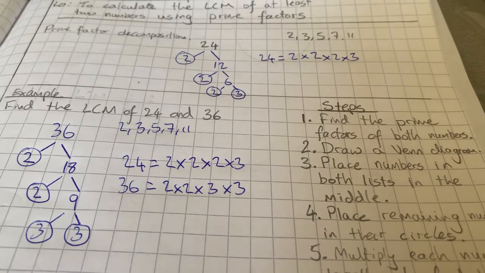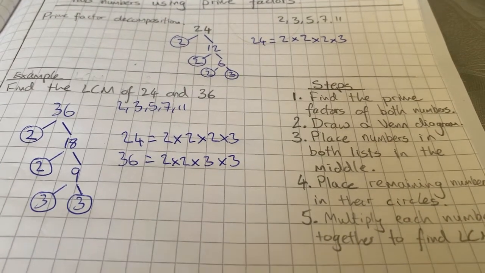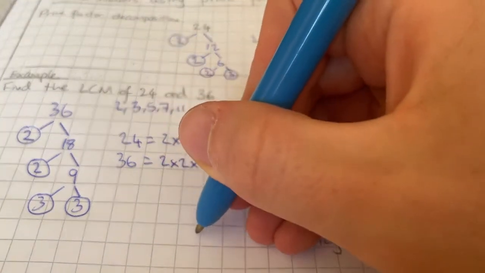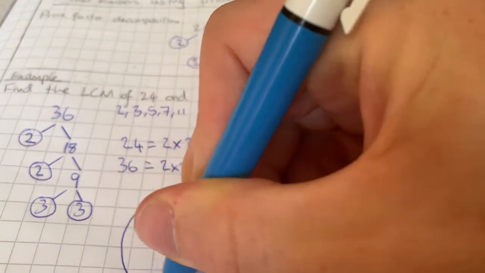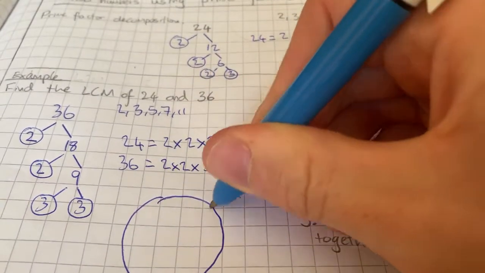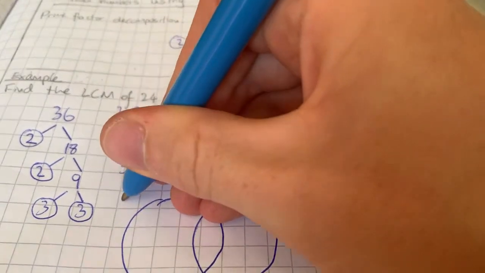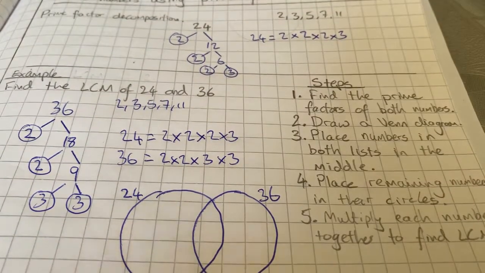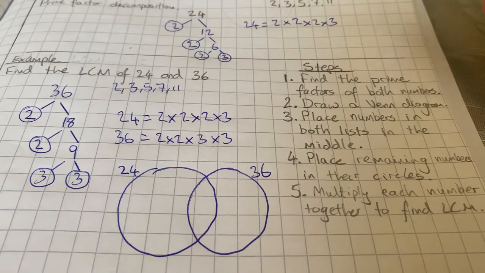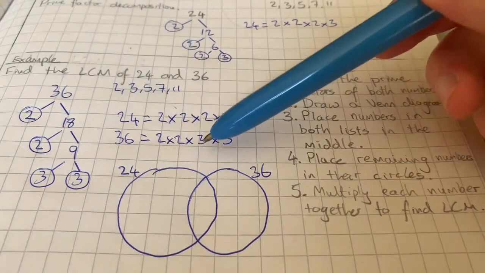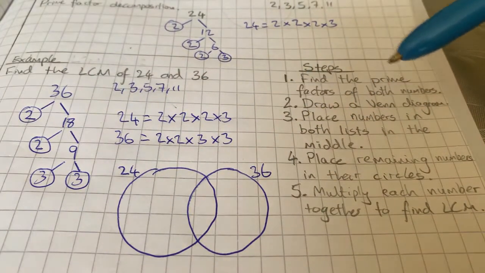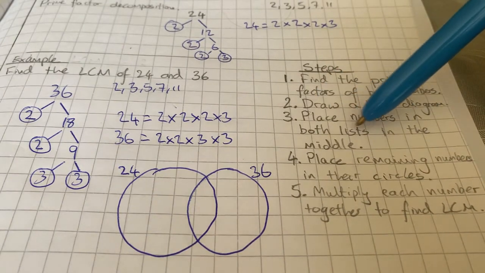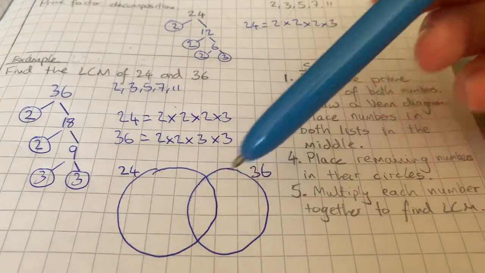Step 2 is to draw a Venn diagram. The Venn diagram will look like this. You have 2 circles, one circle representing one number, so 24, the other one 36. Now, we need to place these numbers within the Venn diagram in certain places. We're going to place numbers in both lists in the middle, so in that section.